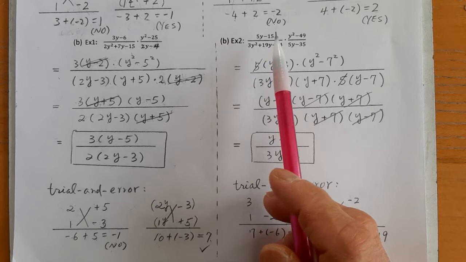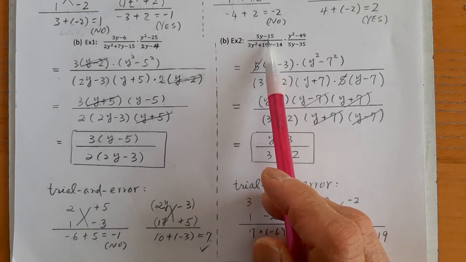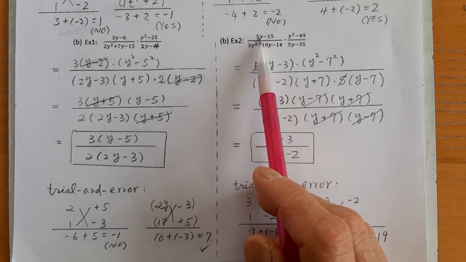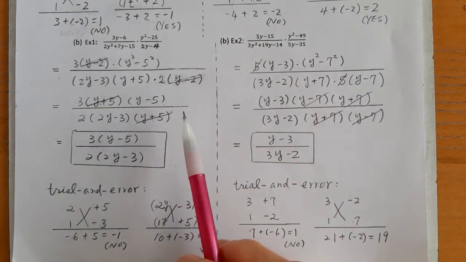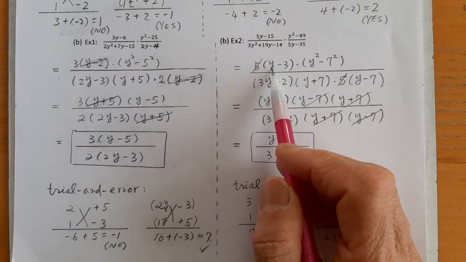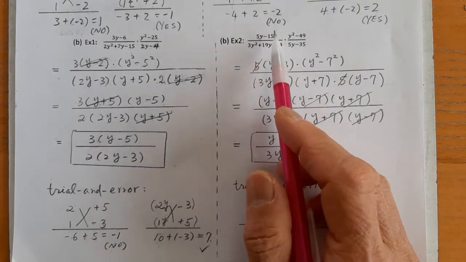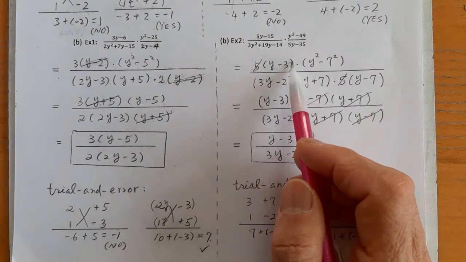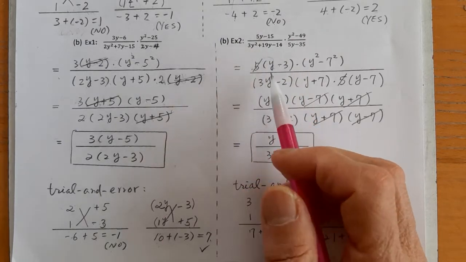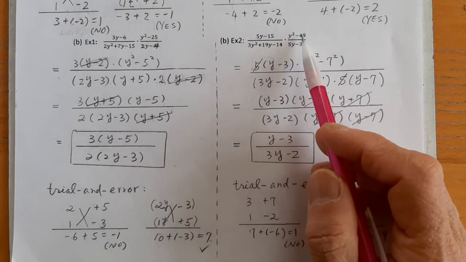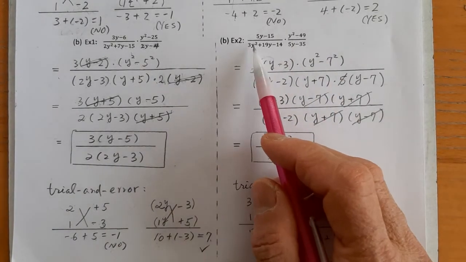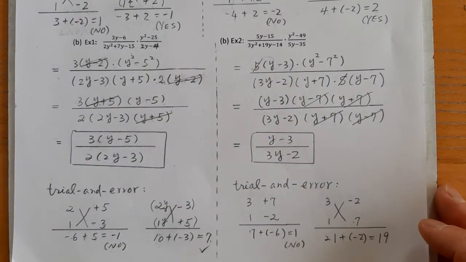First of all, 5y minus 15, we factor out the greatest common factor. 5 and 15 have common factor 5, factor out. So 5y divided by 5 gives y, and minus, still minus. 15 divided by 5 gives 3. You can check it: 5y minus 15, they are equal. And times y squared minus 49. 49 is 7 squared. Then this, also try it.